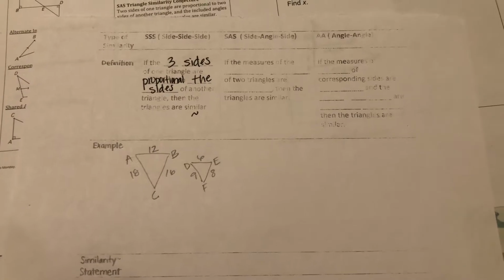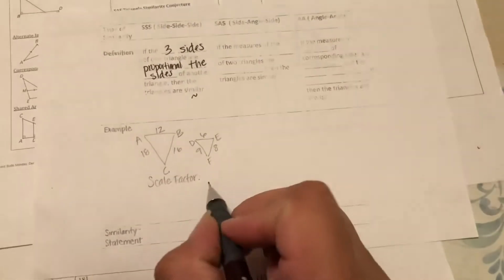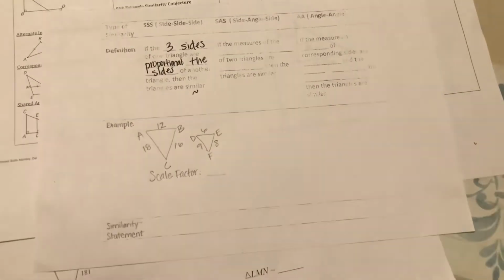Now, I'm going to give some information. Okay, now that I have that information on my triangles, I need to figure out whether or not these are similar, okay? And in order to do that, I need to set up my scale factor or my ratios, okay? So I'm going to write the word scale factor. I'm going to leave room here for my reduction, okay?